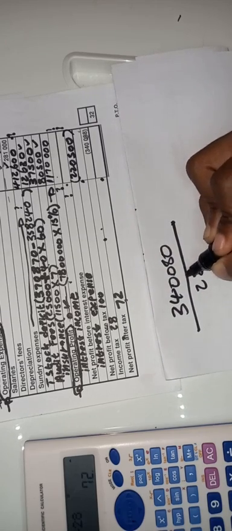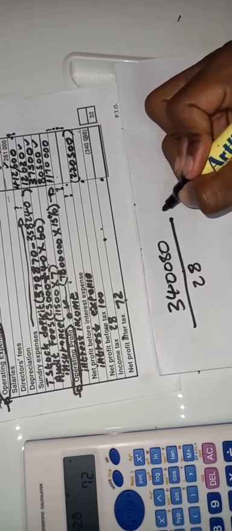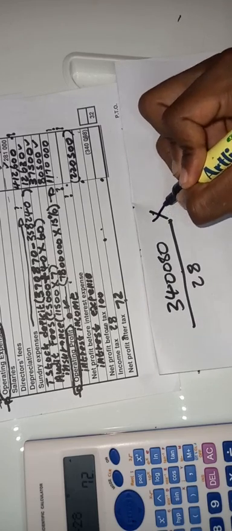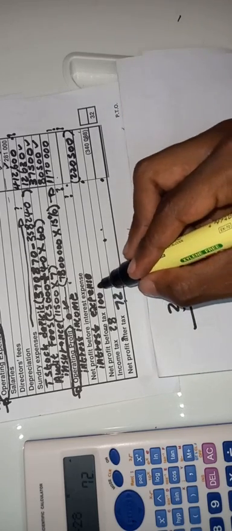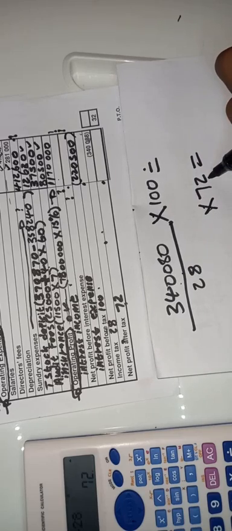So the percent for income tax is 28. That's what our formula says. We divide by it and multiply by what we want. If we want before, we multiply by 100. If we want after, we multiply by 72. So let's get both answers.